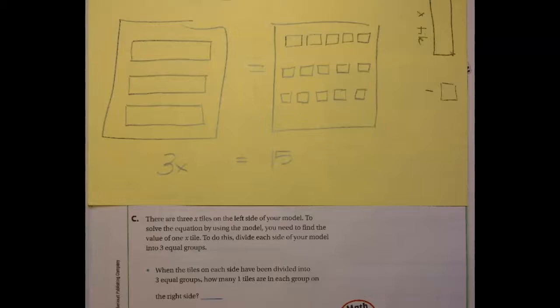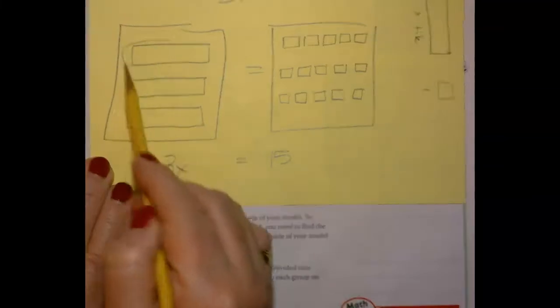And step C says there are 3 x tiles on the left side of your model. To solve the equation by using the model, you need to find the value of 1 x tile. To do this, divide each side of your model into 3 groups. So here we already have the 3 groups.